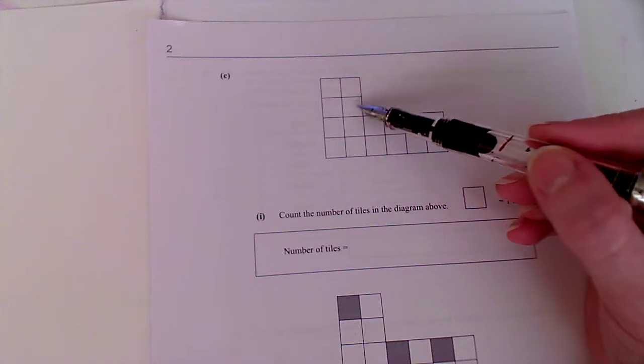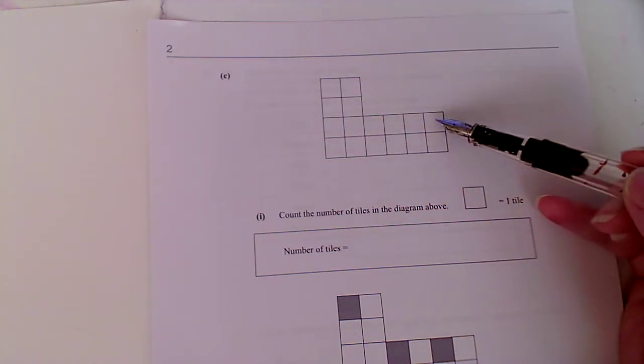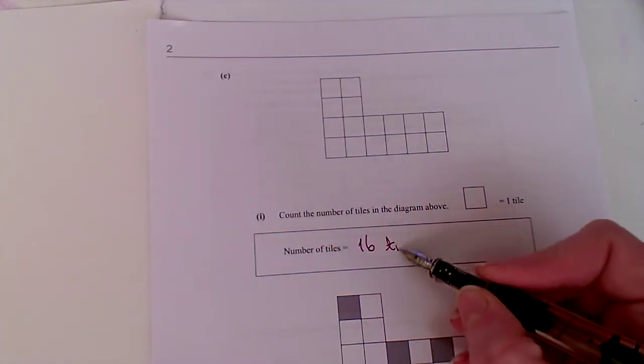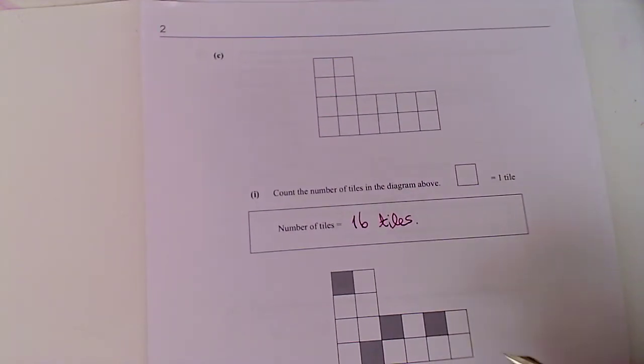Let's move on to the next question. And we're asked to count the number of tiles in the diagram above. 1, 2, 3, 4, 5, 6, 7, 8, 9, 10, 11, 12, 13, 14, 15, 16. So there are 16 tiles. Nice easy question, just having to count. How many of these tiles are now shaded? 1, 2, 3, 4. 4 shaded tiles.